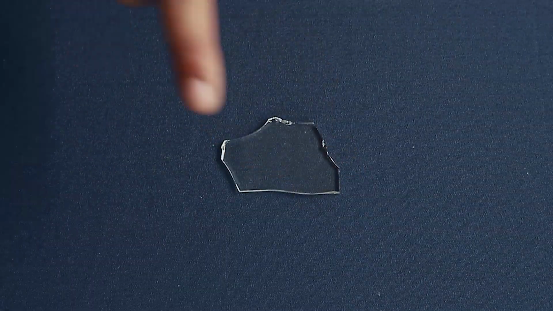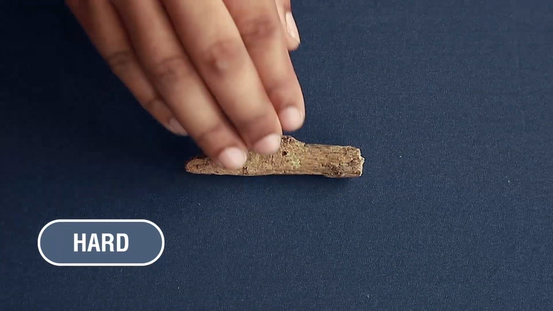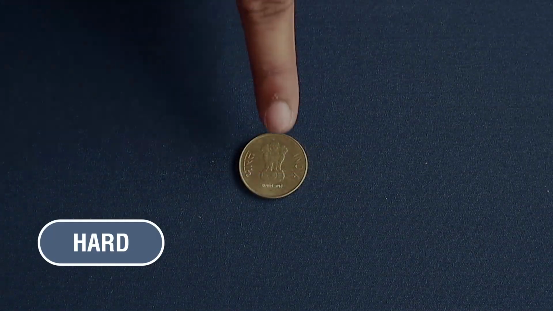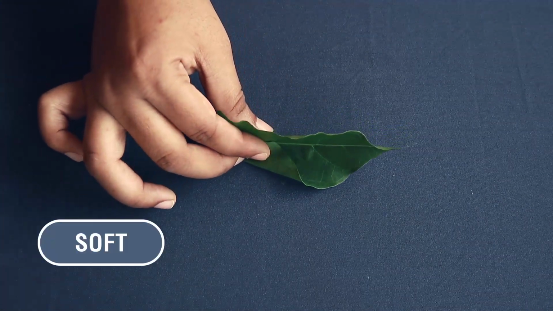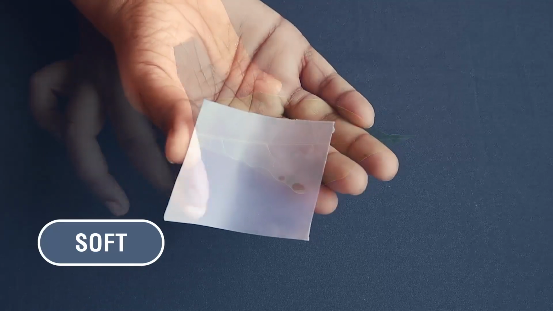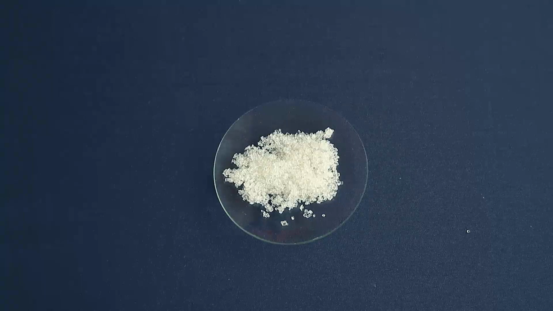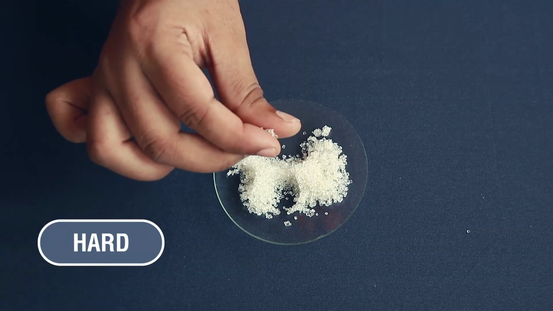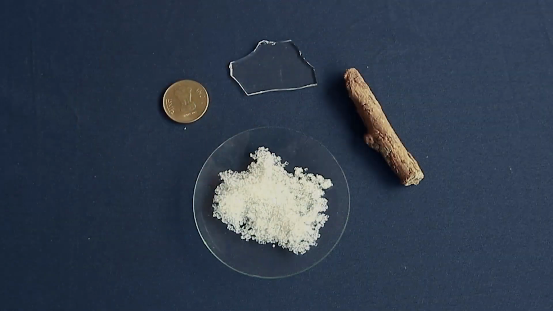The materials which were difficult to press are hard. Classify the material as hard or soft.